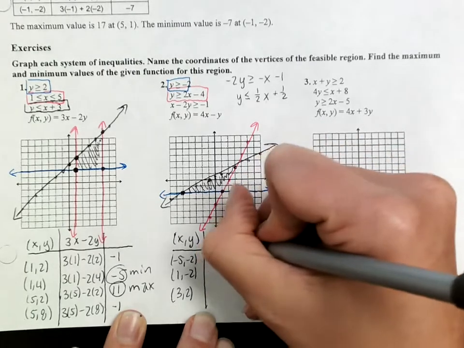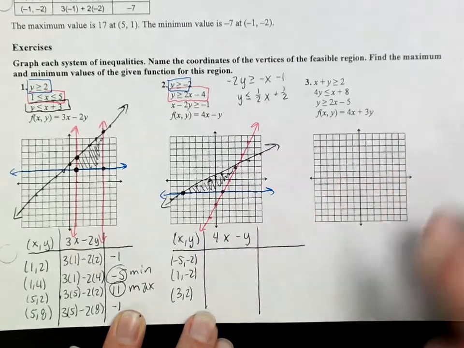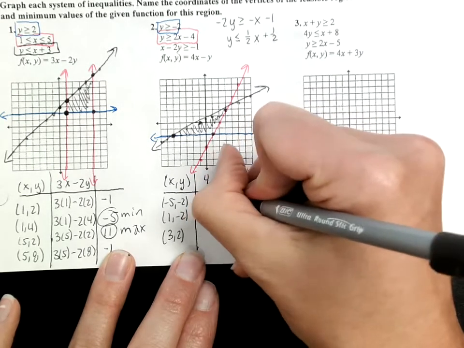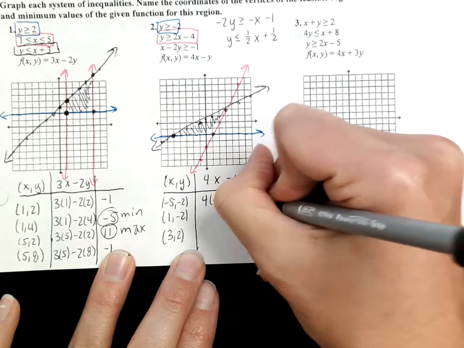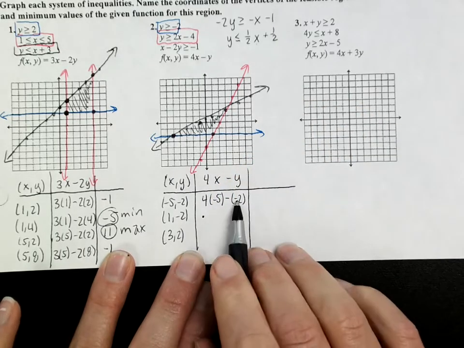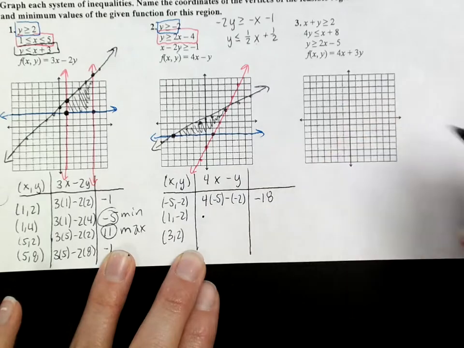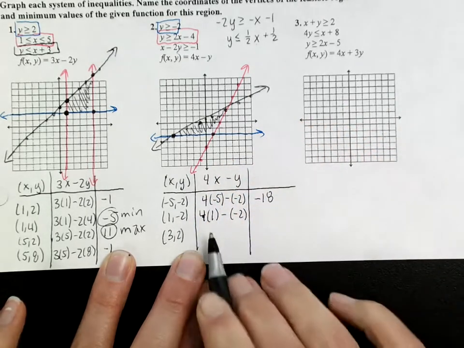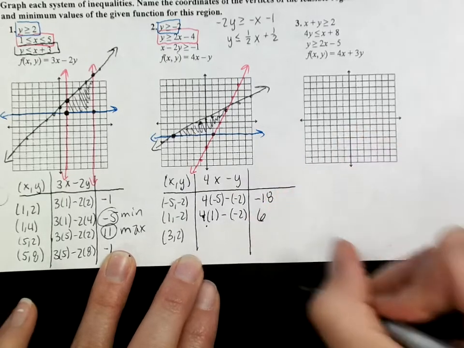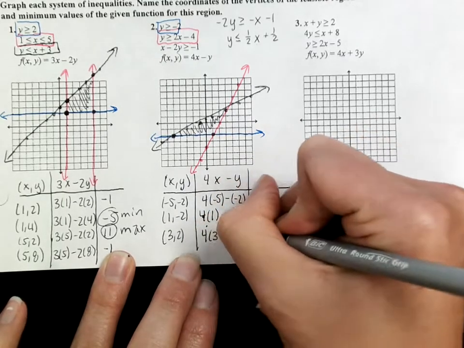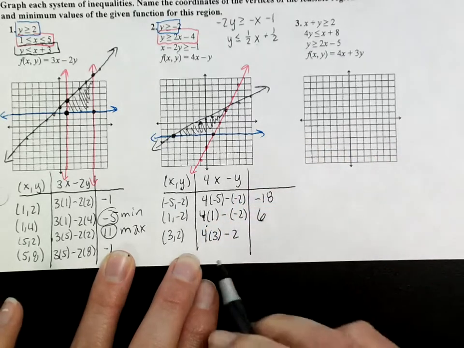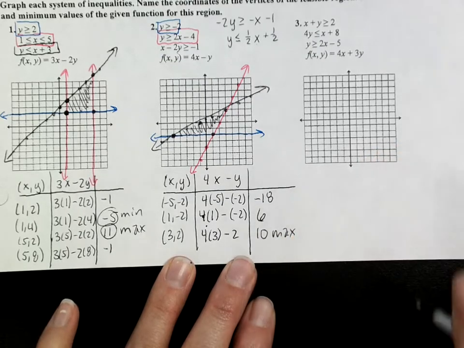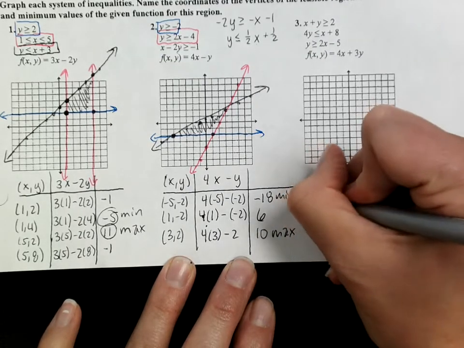I'm going to plug these points into a different equation than last time, but I'm still looking for which one gives me the maximum and which one gives me the minimum. If I do 4 times negative 5 minus a negative 2, that's negative 20 plus 2, negative 18. If I do 4 times 1 minus a negative 2, that's 4 plus 2 is 6. If I do 4 times 3 minus 2, 12 minus 2 is 10. The maximum value occurs here at 10. The minimum value at negative 18.